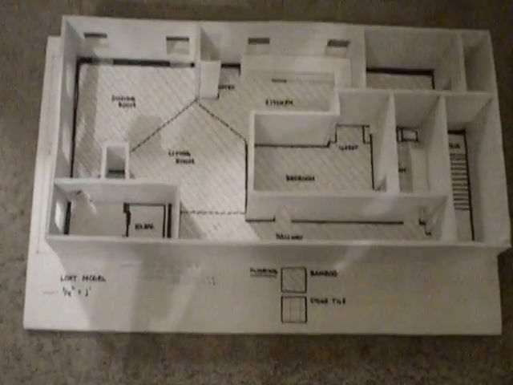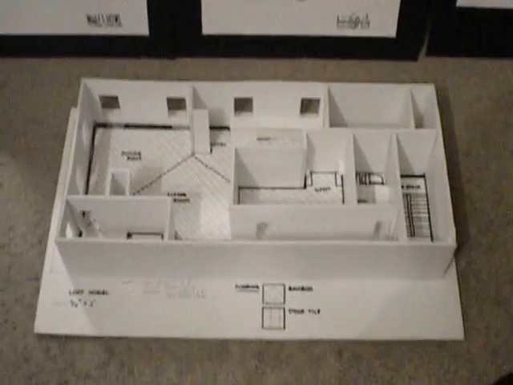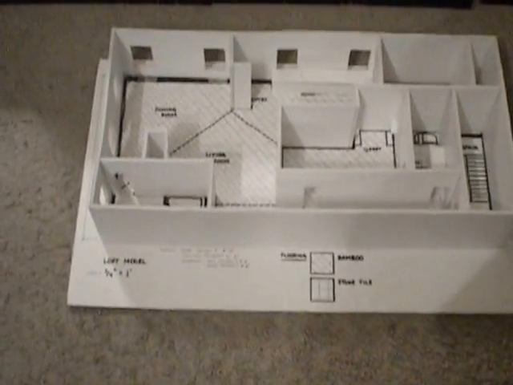This I had to do for a human factors course. I actually had to make a full layout of a house, well actually a loft, to set it up so I can actually depict everything in the loft.